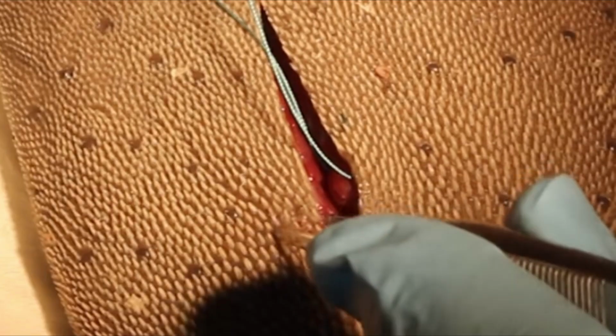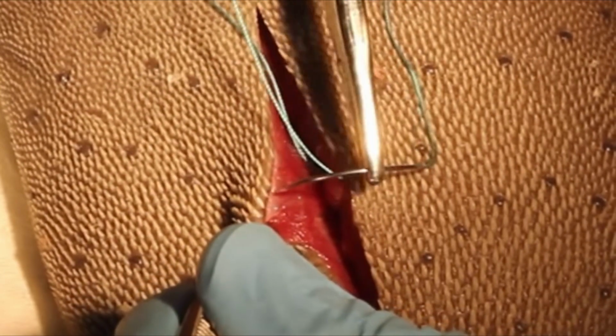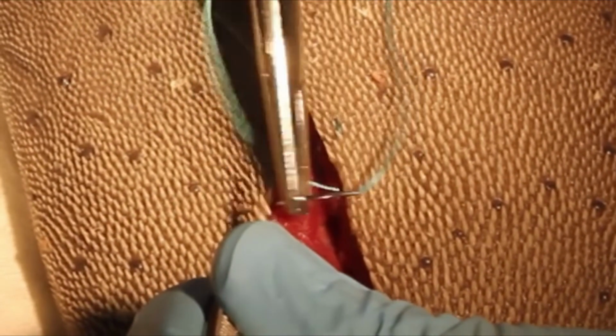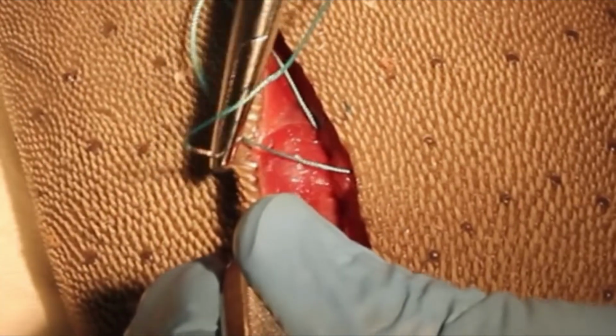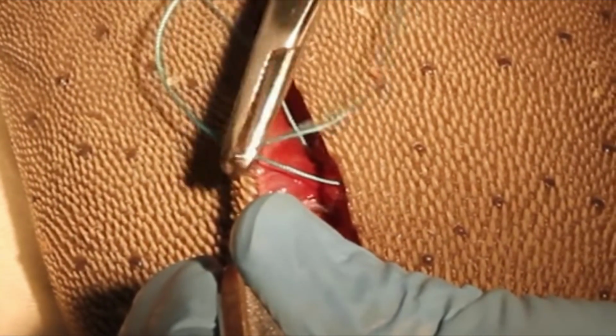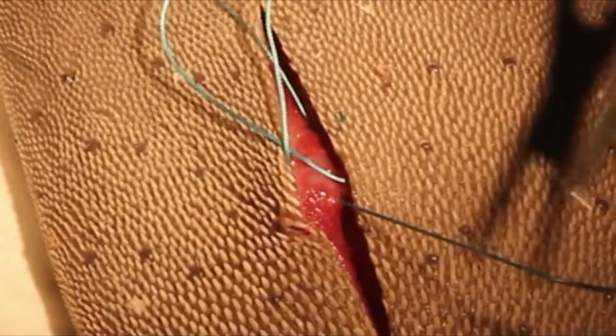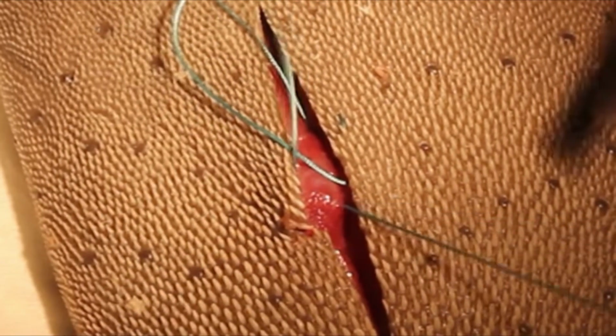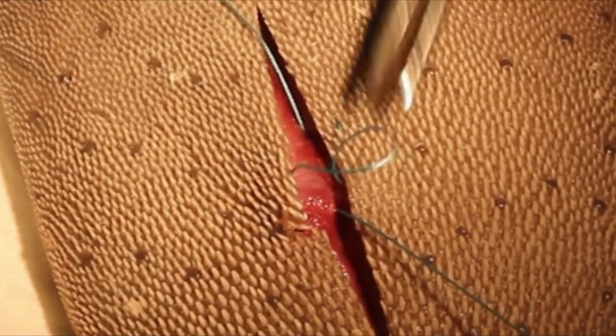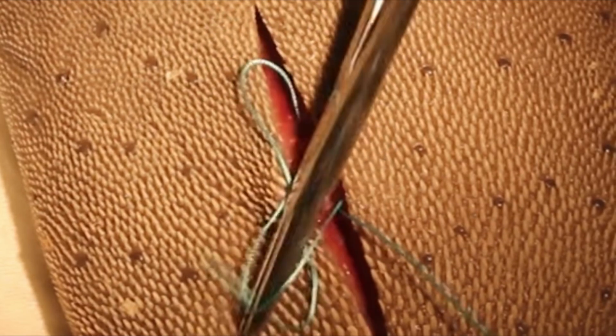Now move to the opposite edge and mirror the depth in the opposite direction. Enter at the subcuticular plane and drive the needle down to exit at the base of the wound. This superficial to deep pass is the second half of the inversion. Here is the critical checkpoint. Before tying, both strands need to be oriented on the same side of the stitch.